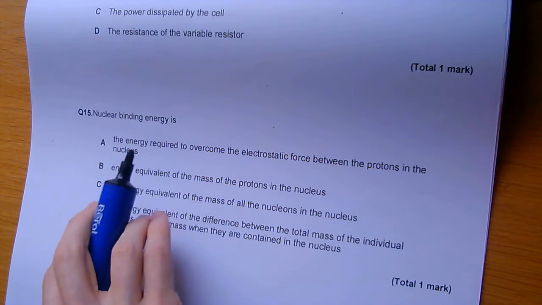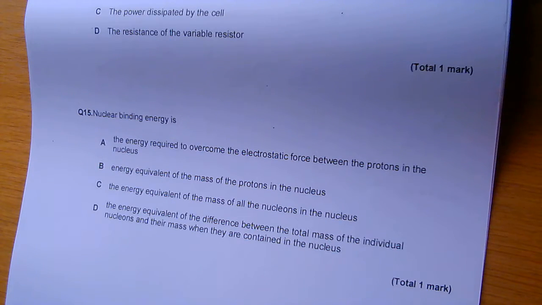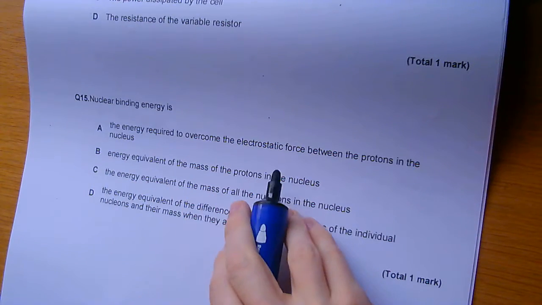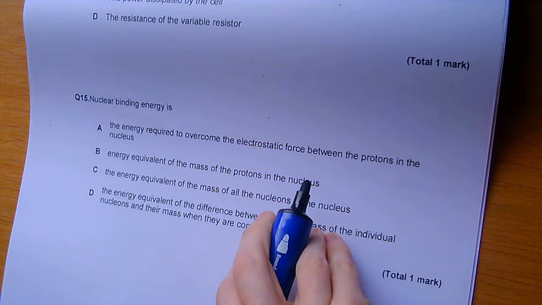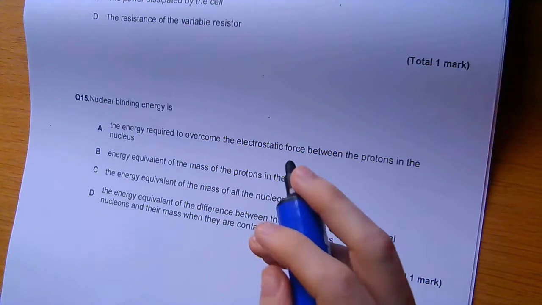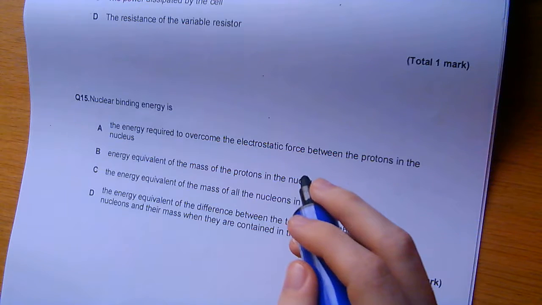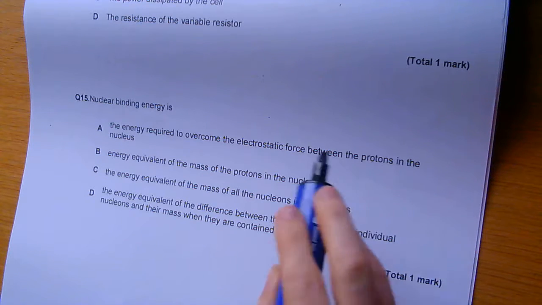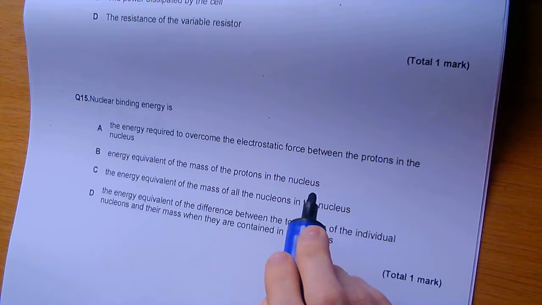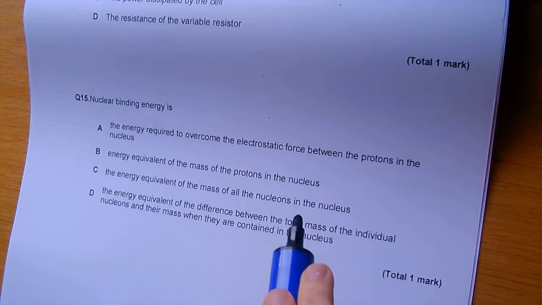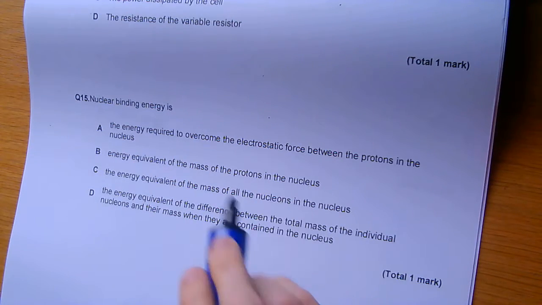Question 15: nuclear binding energy is, and again we've got four explanations, but pick which one fits best. Wow, words are difficult today. I'm never going on holiday again. A: the energy required to overcome the electrostatic force between the protons in the nucleus. No. Because nuclear binding energy also, for a start, takes into account the neutrons being held together, and that wouldn't be included in that statement. And anyway, it's not really about overcoming the electrostatic force, it's to do with the energy linked to the strong force that holds these particles together. So it can't be A.